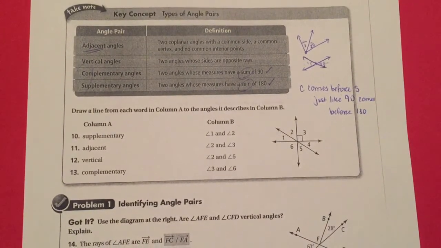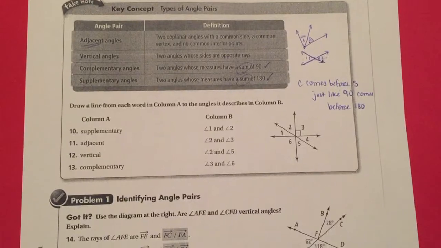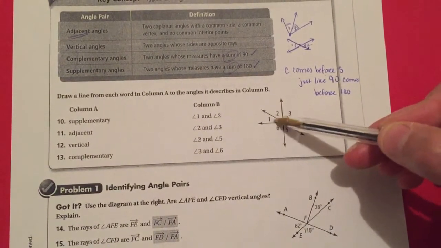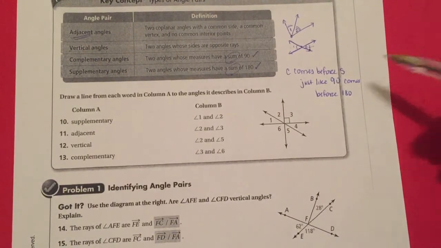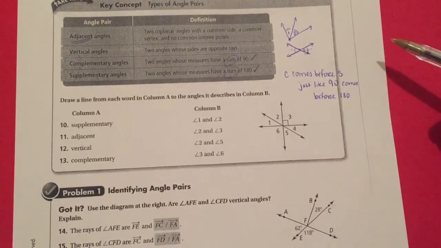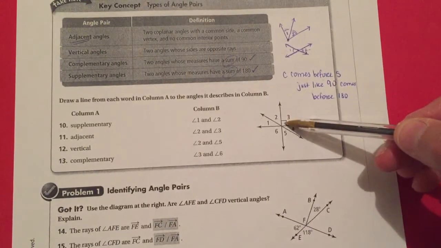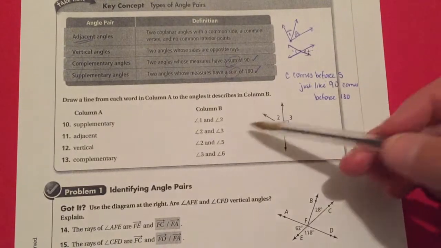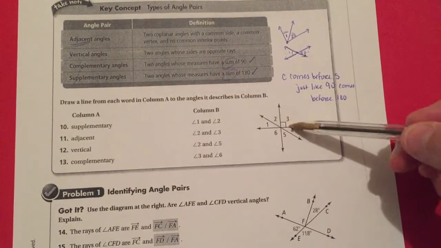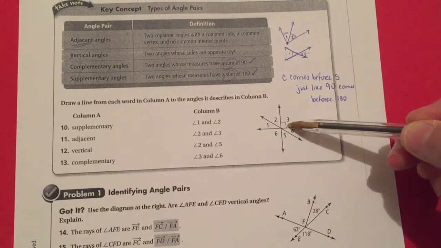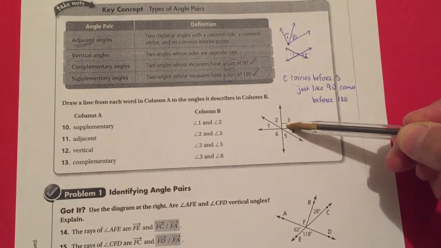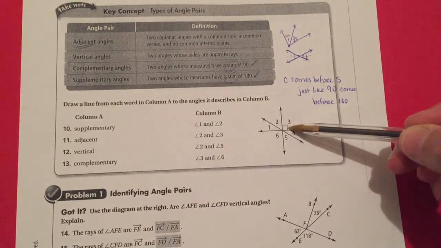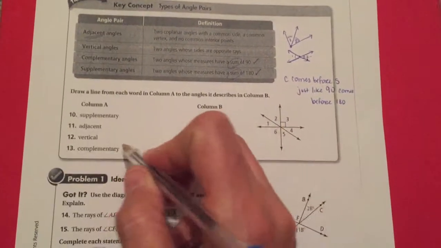So draw a line from each word in column A to the angles it describes in column B. Angle 1 and angle 2, you'll notice if we add those together, they are sitting next to each other, so they could be considered adjacent. They also will add up to be 90 degrees since they're sitting next to this one. So got a couple possibilities there, so let's try 2 and 3. 2 and 3 are definitely sitting next to each other. This one already equals 90, so it's not going to add up to 90, and it's not going to add up to 180. So I think 2 and 3 we're going to say are adjacent.